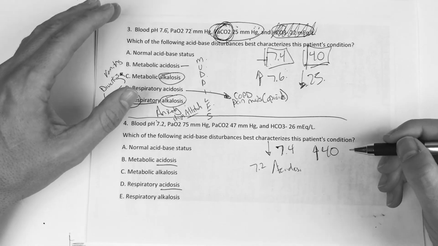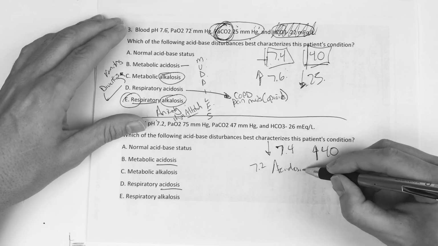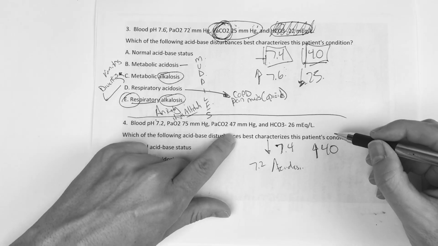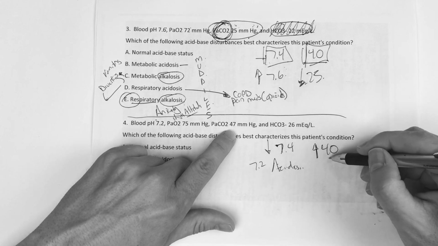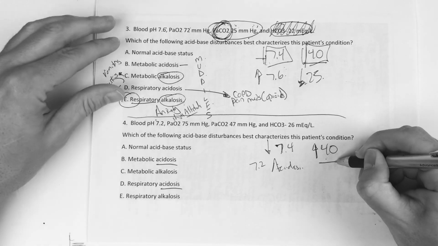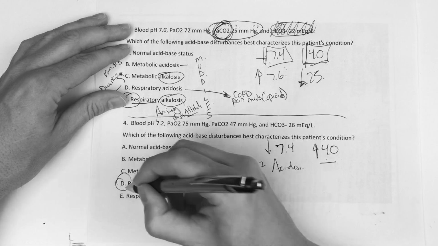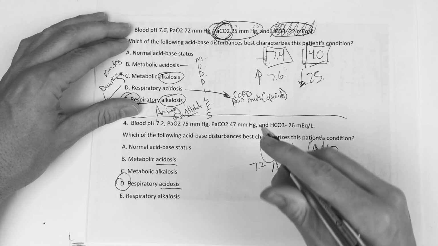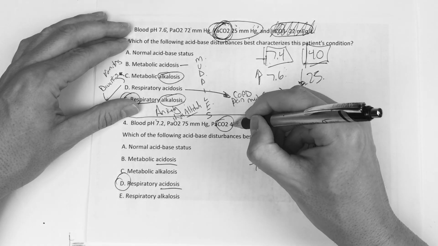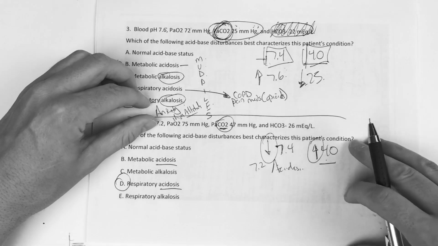But if it's acidosis, I would ask myself, are the lungs creating this acidosis? Well, it went up, so I'm retaining more CO2, and I would say yes, they are. So again, either way, but understand the concept. If I get a high amount of CO2 retained, it's acidotic.